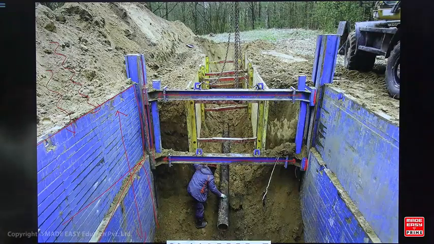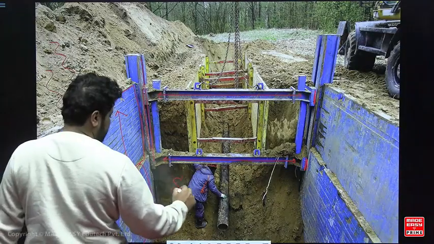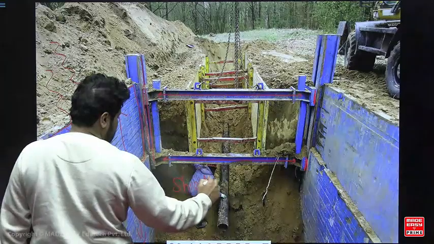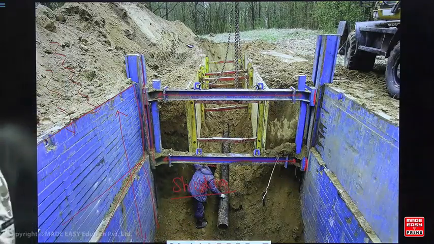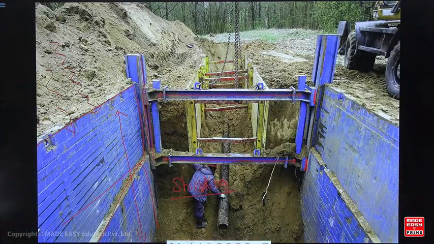So this is called as shielding. What do you call it? Shielding. It is called as shielding. Clear? So this is called as shielding. Did you understand? Right. This is called as shielding.